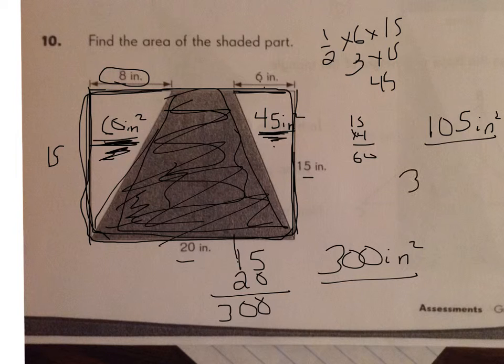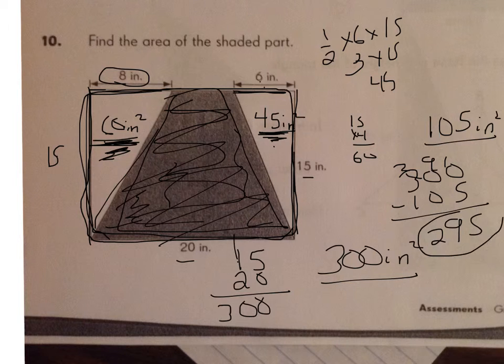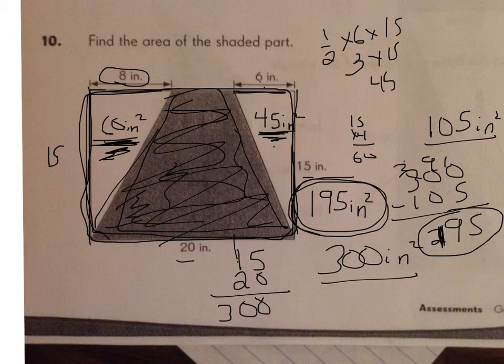So I take my 300, I take away my 105, and it leaves me with 195. So the area of the shaded part is 195 inches squared. And there is your answer.